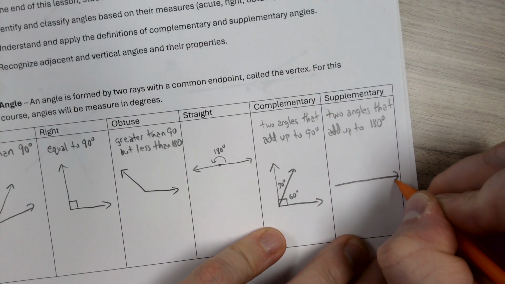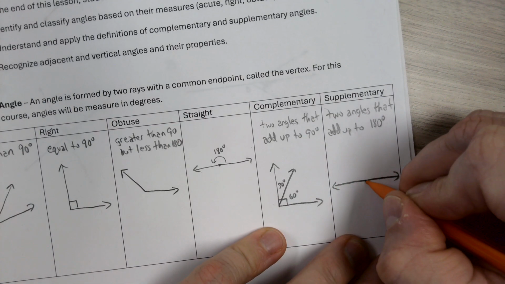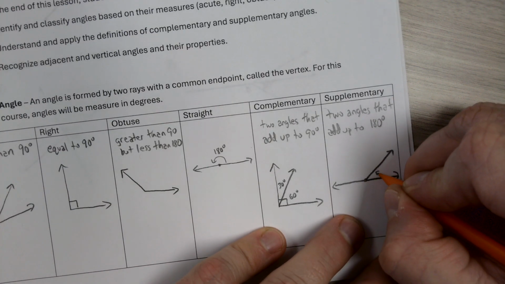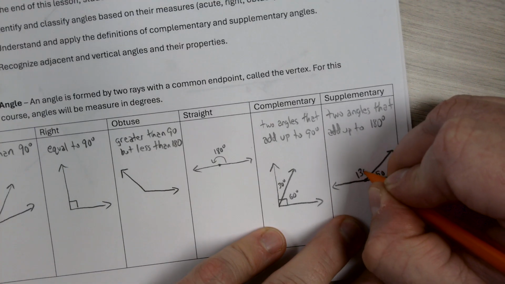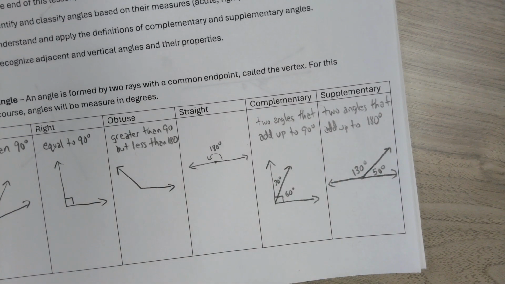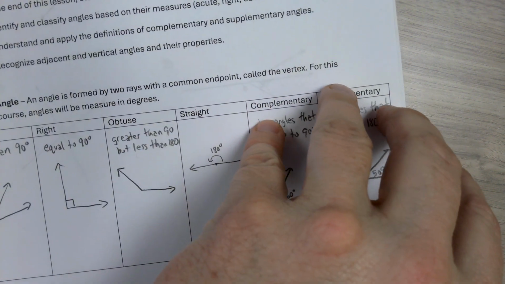And one way that you might see them drawn is just on the same angle. So let's say this was 50, and this would have to be 130. They would have to add up to 180 degrees. Alright, let's go ahead and flip the page.